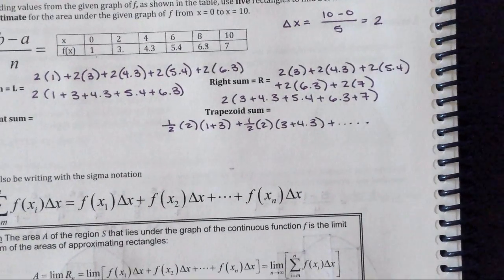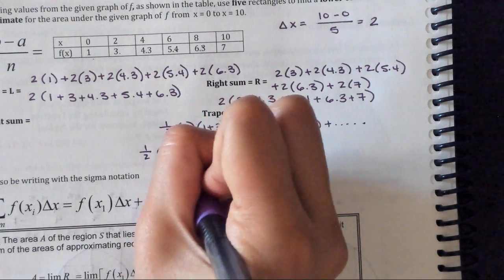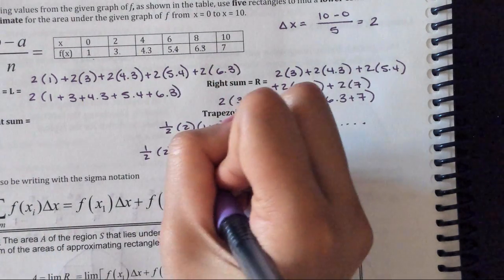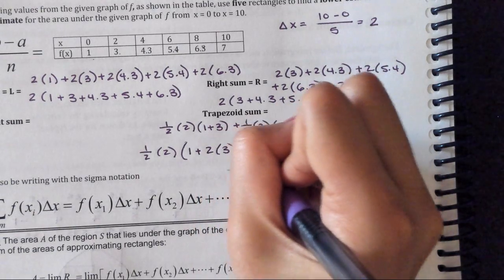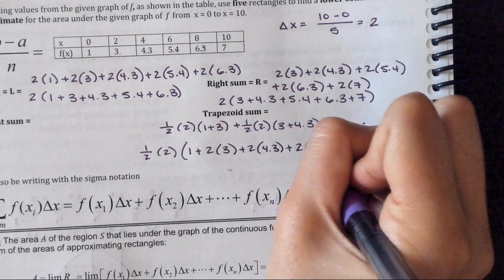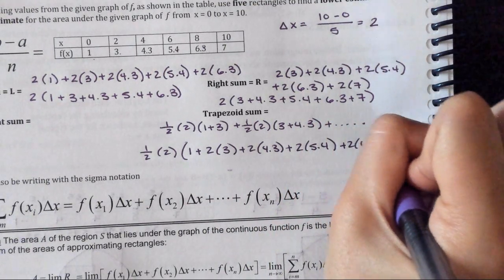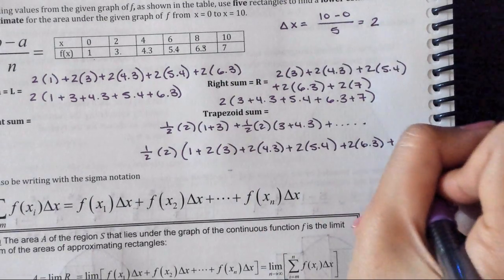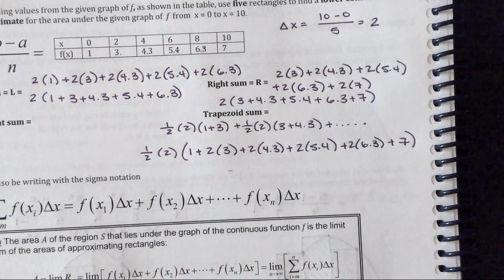Or you do 1/2 times the base times the first number, 1, double all the middle ones, plus just the last one. So you double all the middles, you keep the first and the last the same. So that's trapezoid sum.